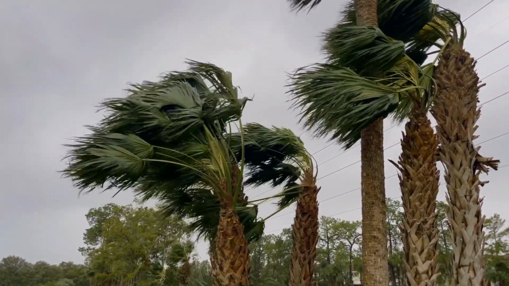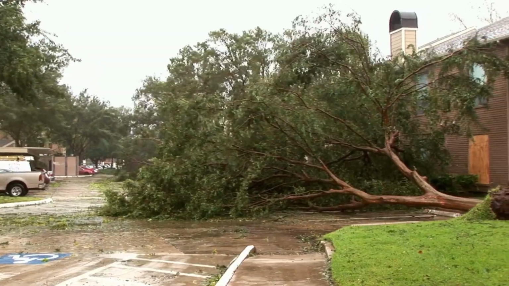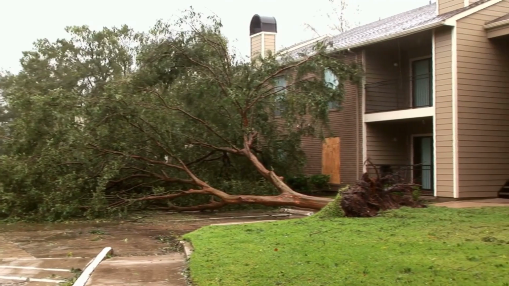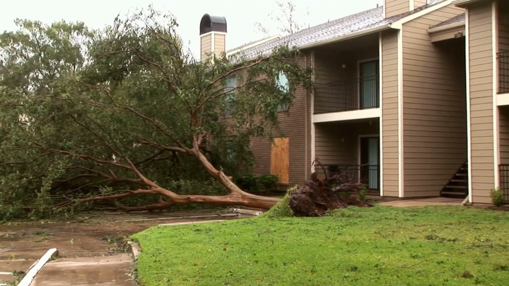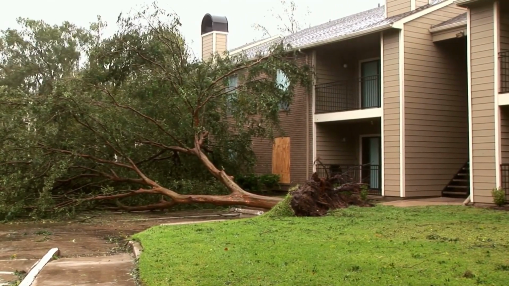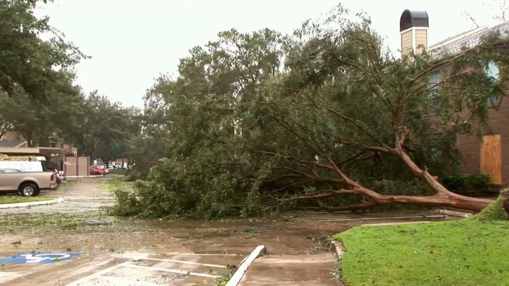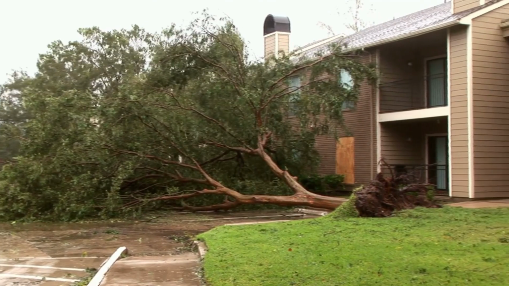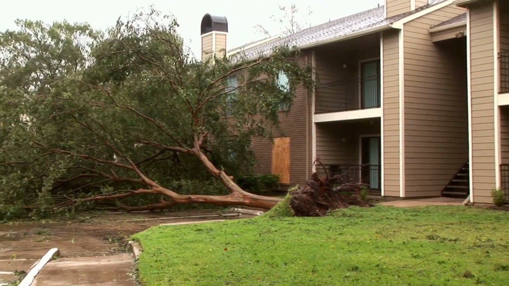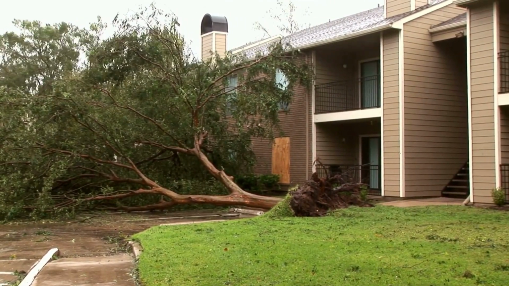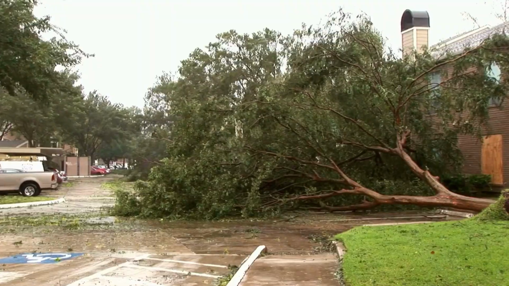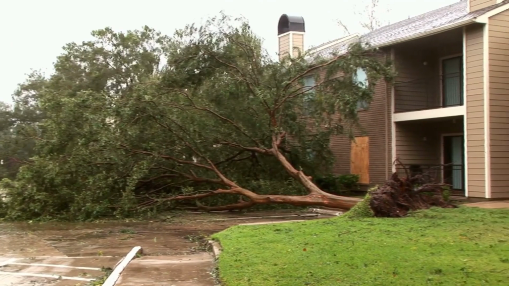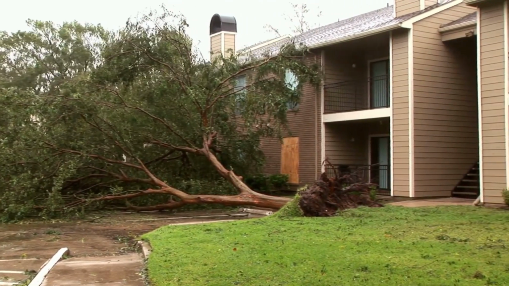Heavy rainfall. One of the defining characteristics of a hurricane is its ability to produce heavy rainfall. These torrential downpours can result in widespread flooding, causing significant damage to infrastructure and posing risks to human safety. Storm surge. Hurricanes can generate a storm surge, which is a rapid rise in sea level along the coast. This surge is caused by the strong onshore winds pushing water toward the land, leading to coastal flooding and erosion.